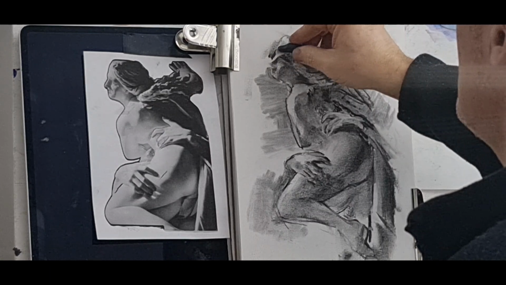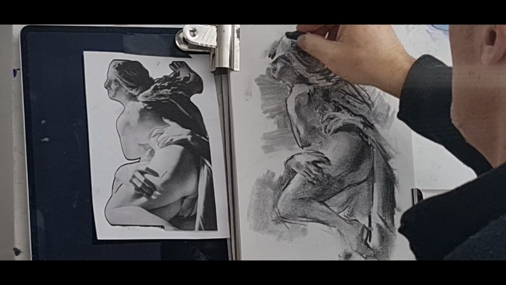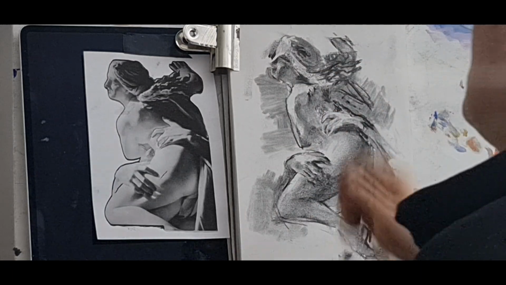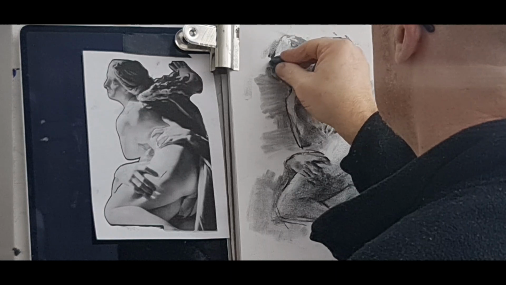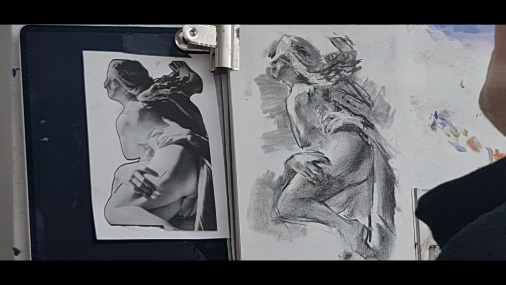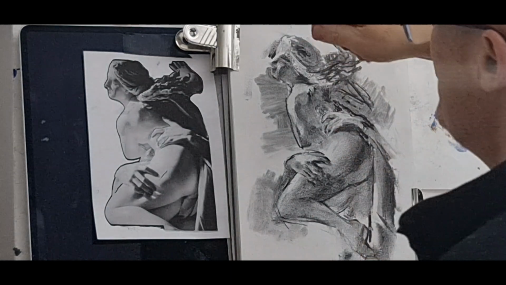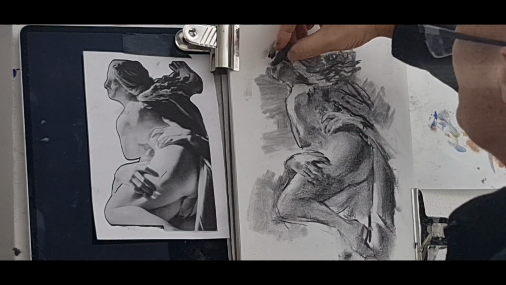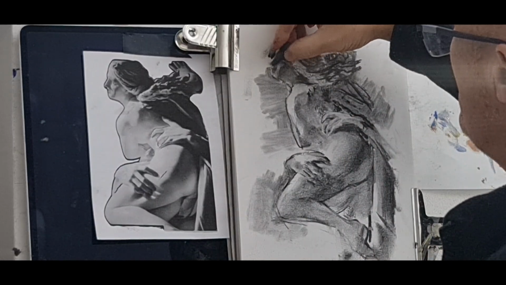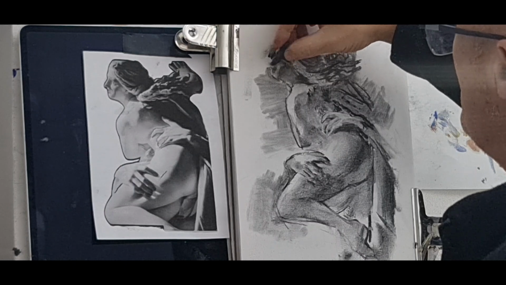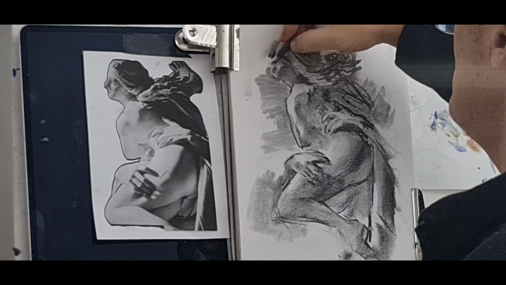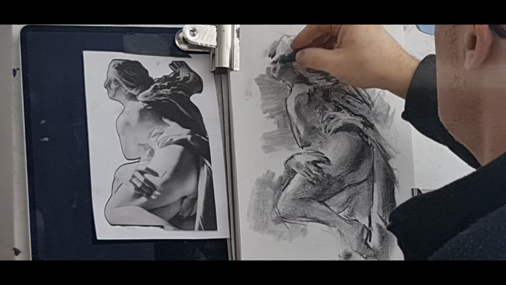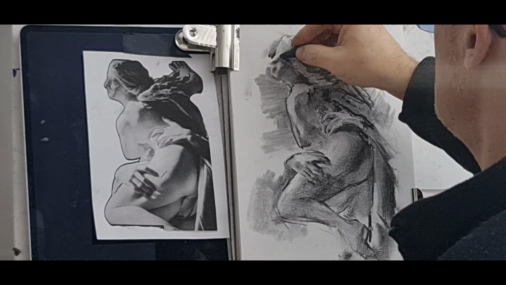Forehead, I think a little bit lighter. Nose popping out a bit more. Now between the nose and the upper lip there is a light. Lower lip, upper lip, light in between. And cheek.